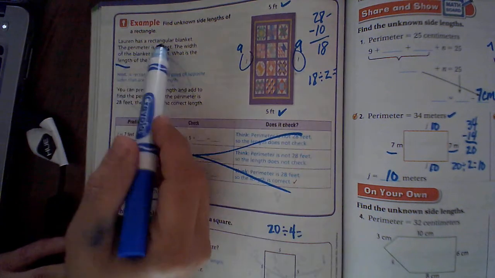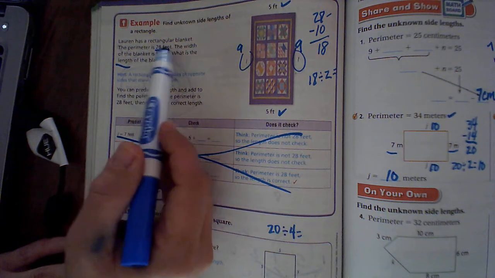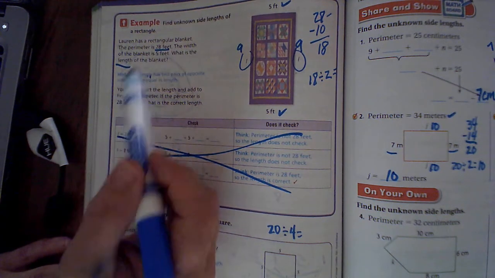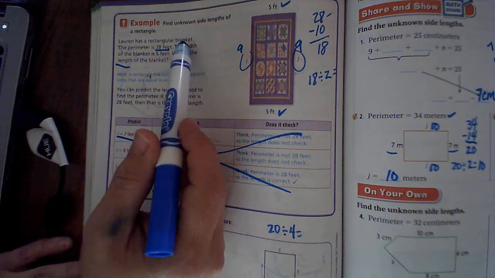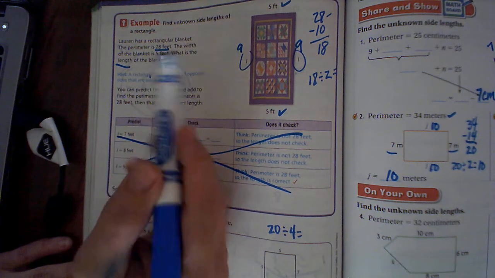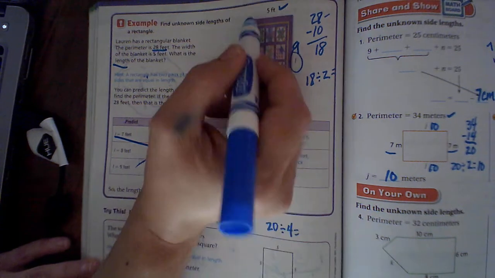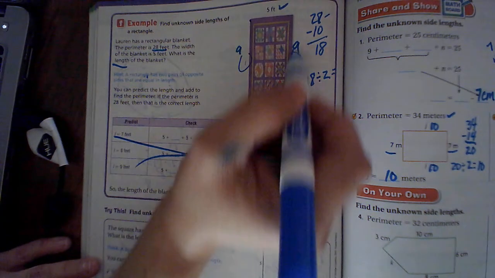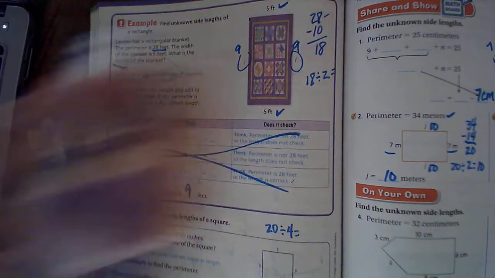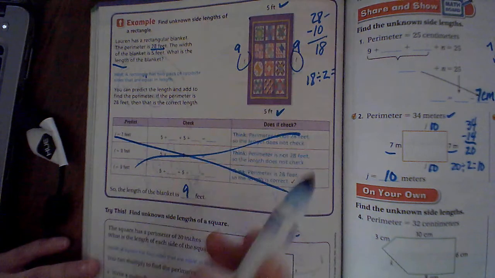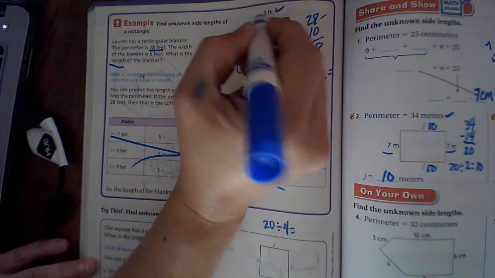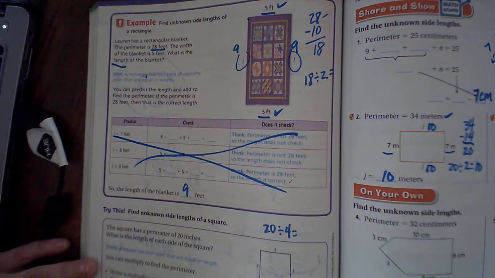Lauren has a rectangular blanket. Rectangular. That means the opposite sides are congruent. The perimeter is 28 feet, from a vertex all the way around back to the same vertex. The width of the blanket is 5 feet. We got that width. They've already put that there for us. What is the length?